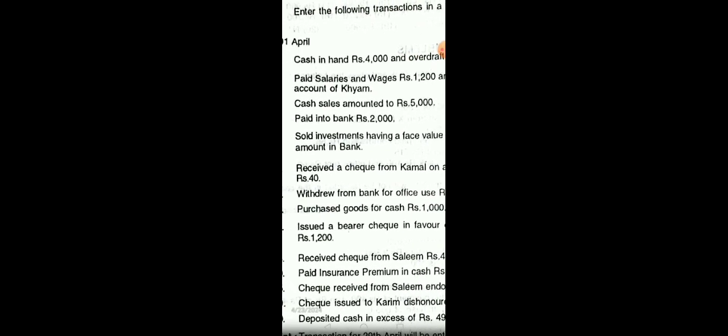2A is saying paid salaries and wages. Just focus on half part of this transaction, paid salaries and wages. Since you are paying, it means cash is going out, due to which your cash in hand would be decreased. Cash in hand is your asset, asset is decreased, decrease in asset should be credited, so you will mention cash on credit side.